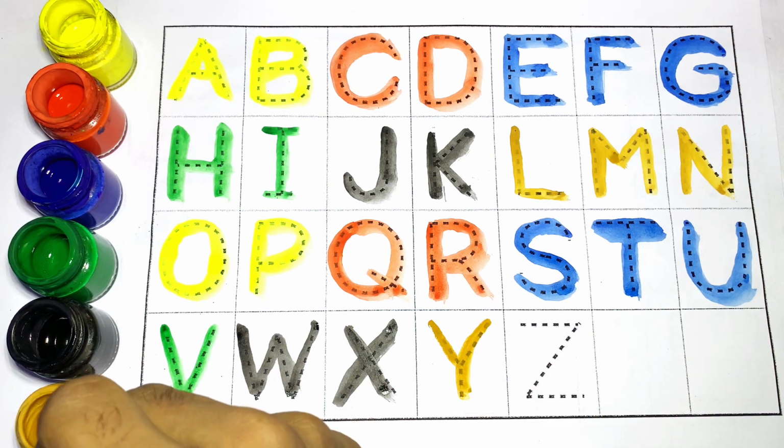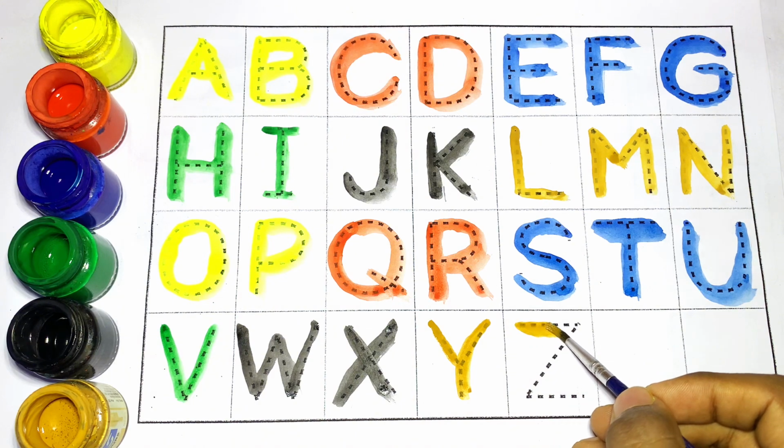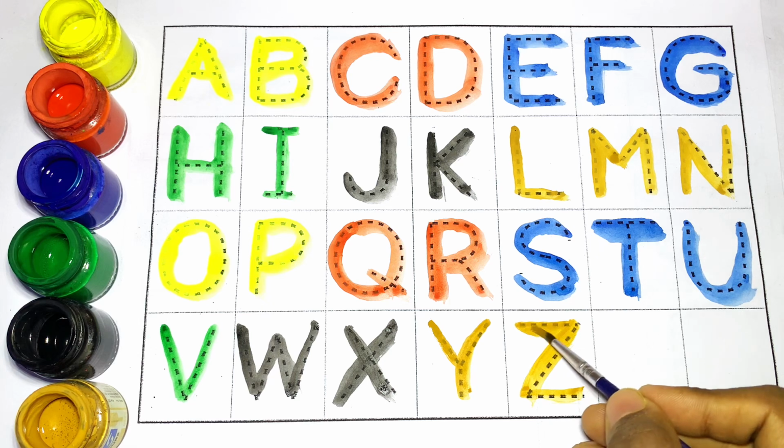Kids, now draw Z. Z for zebra. And again use yellow ochre color.